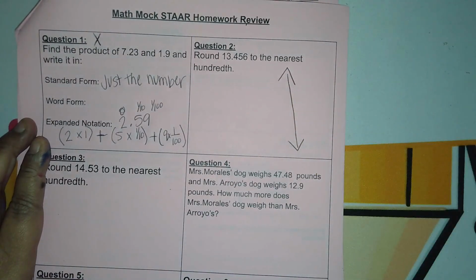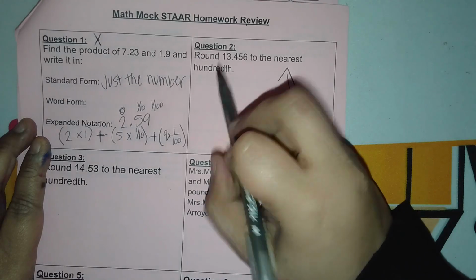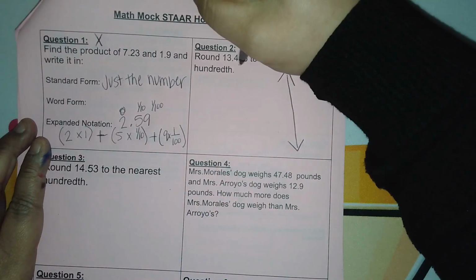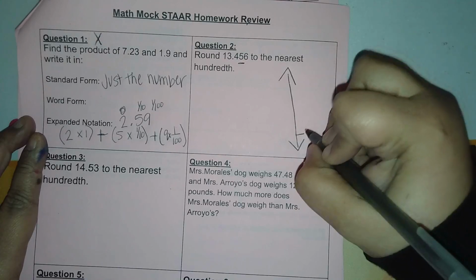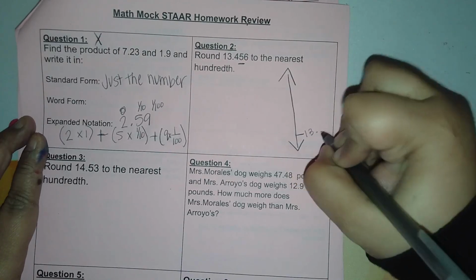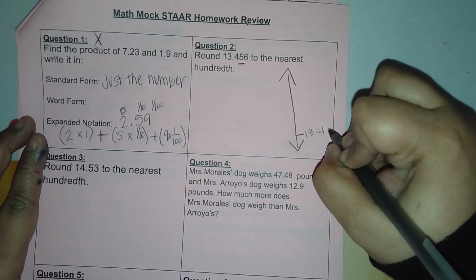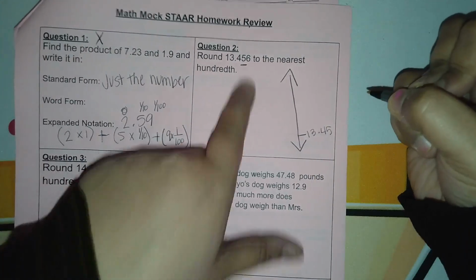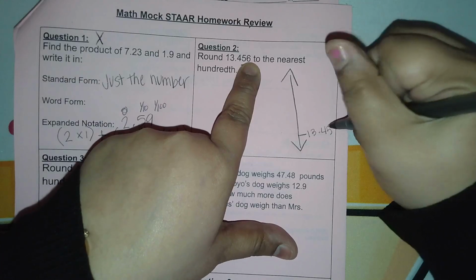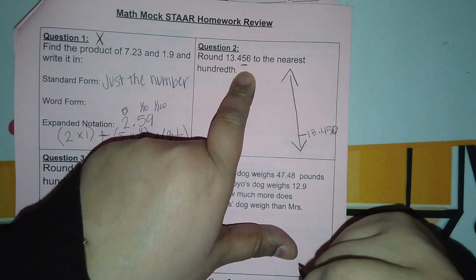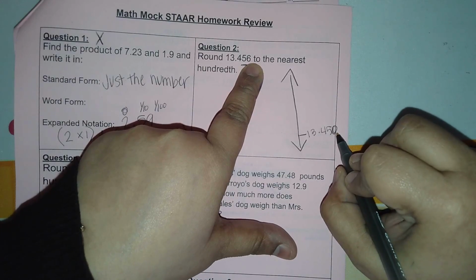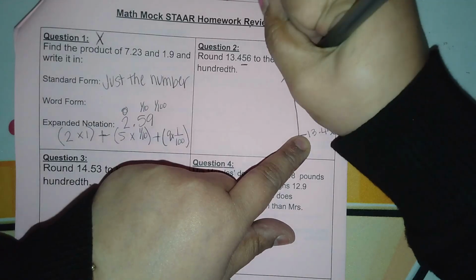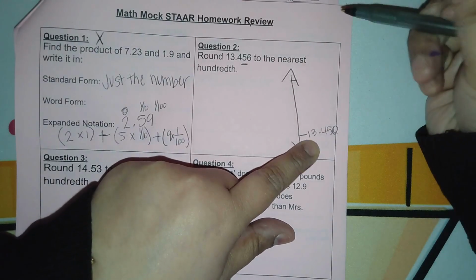Okay, so this one says round to the nearest hundredth. Our hundredths place is right here. I'm going to go ahead and underline my hundredths place. This is going to be our starting point: 13 and 450 thousandths. The number that it's next to, we're going to add a 0 to it. It's not going to be 6. This is one of our endpoints. We add a 0 to it. Our other endpoint, we go 1 up.